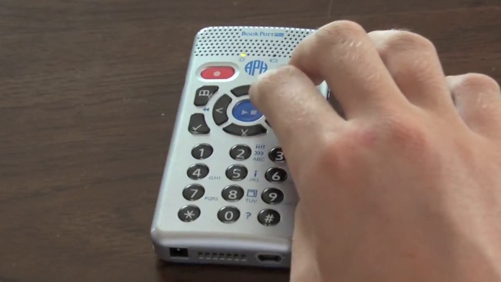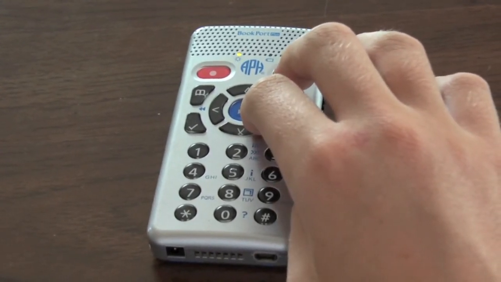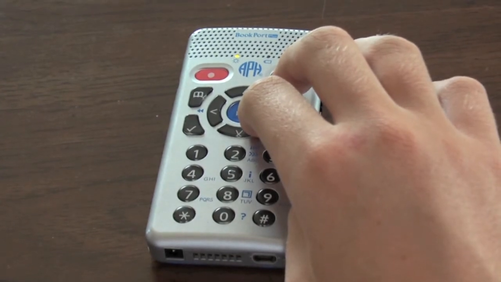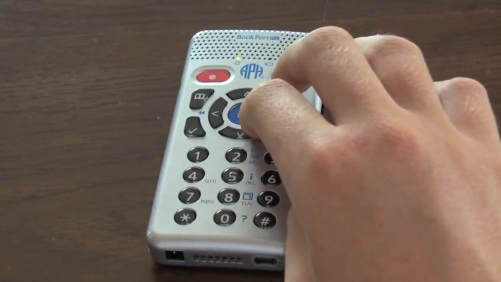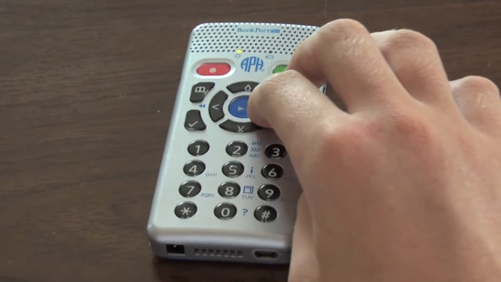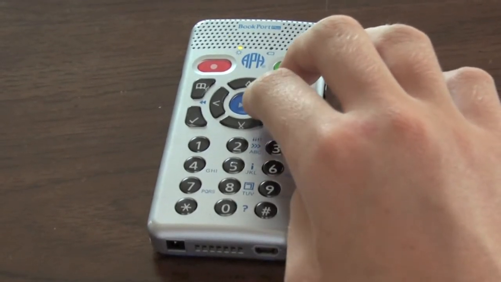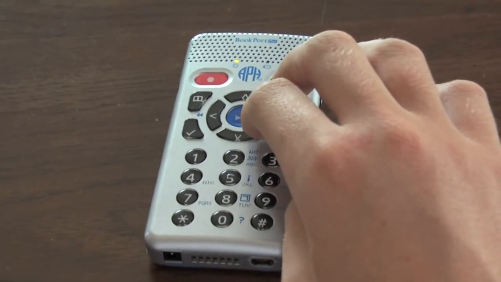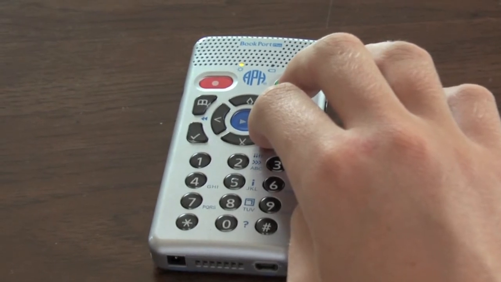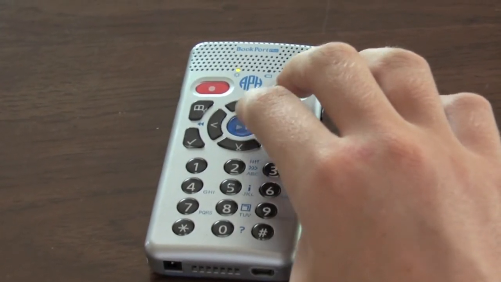We could go to the right. Waiting sound 2. We have that very quiet beeping sound, which we could choose. Or we can go to the right again. No waiting sound. And we could have no waiting sound. And then when you needed to wait, the guide voice would just tell you to please wait.